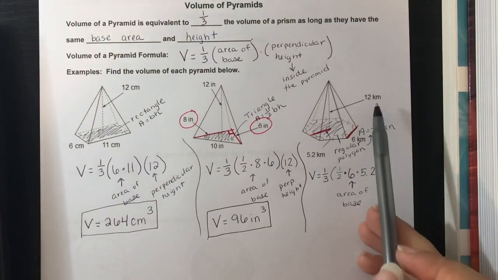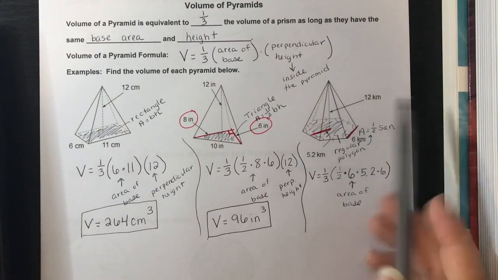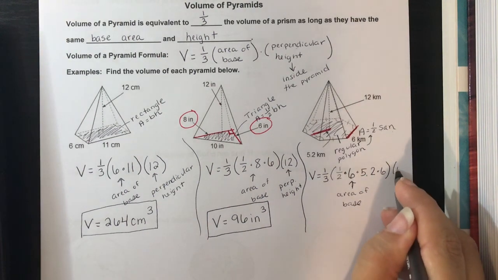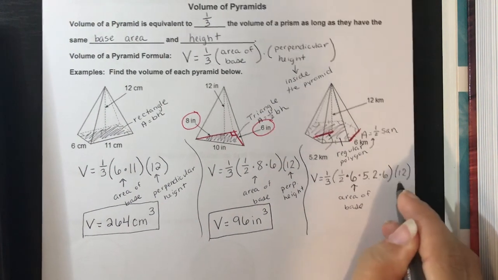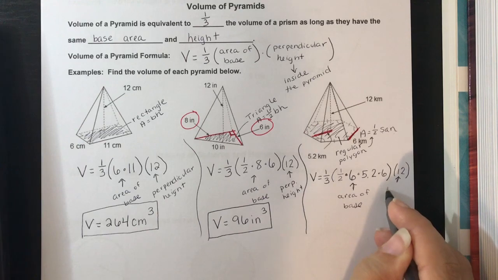This is just a coincidence that the perpendicular height in this case is also 12. It is not always 12. This is just purely coincidental here. And that is the perpendicular height.